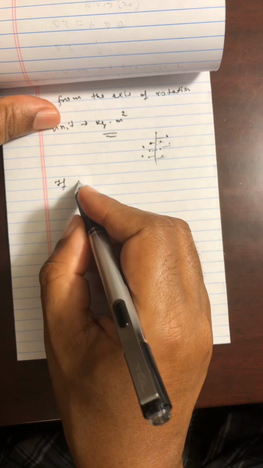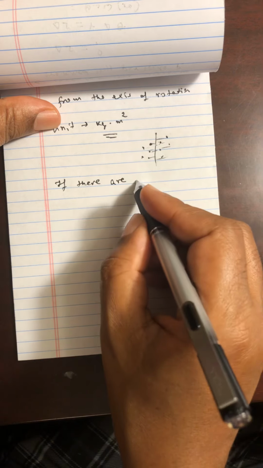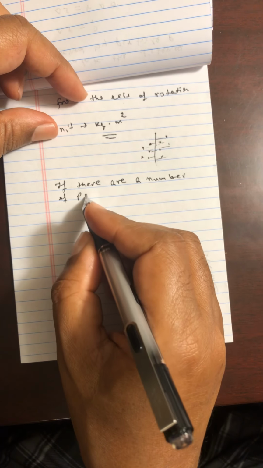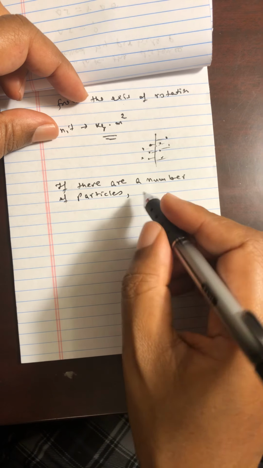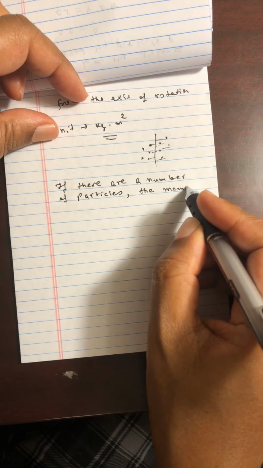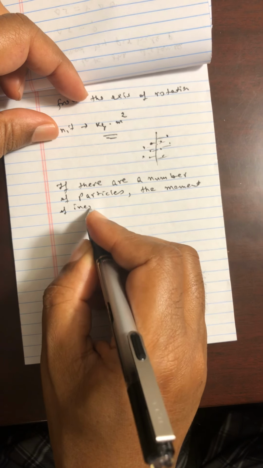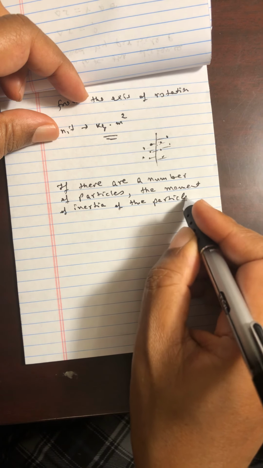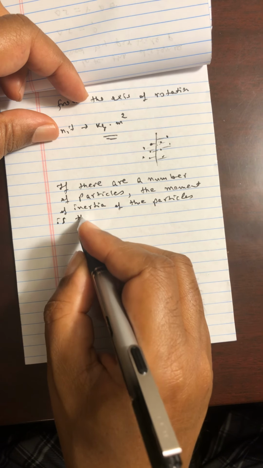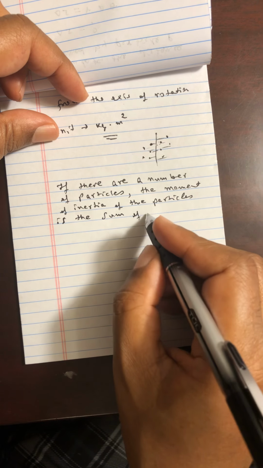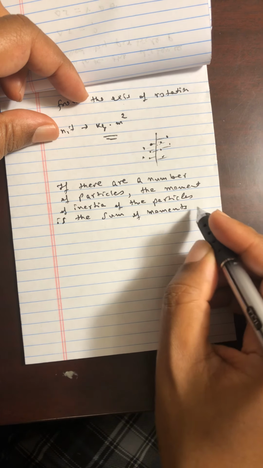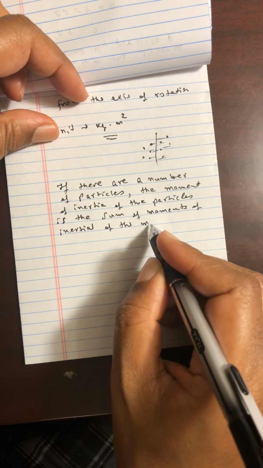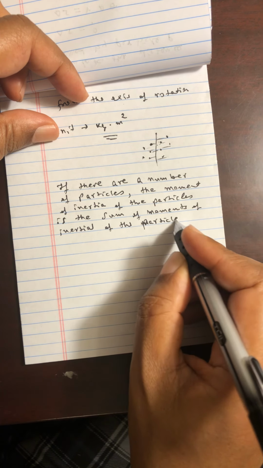If there are a number of particles, the moment of inertia of the particles is simply the sum of the moments of inertia of each particle.